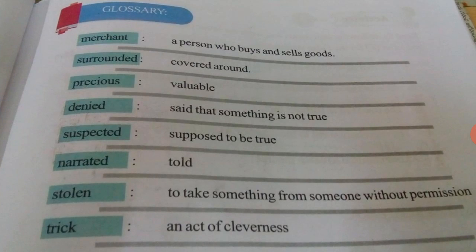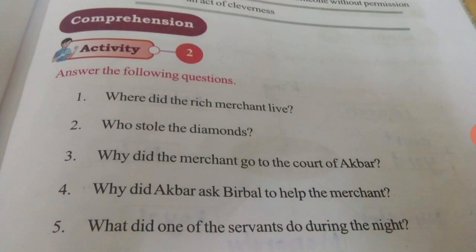Suspected. Supposed to be true. Narrated. Told. Stolen. To take something from someone without permission. Trick. An act of cleverness.